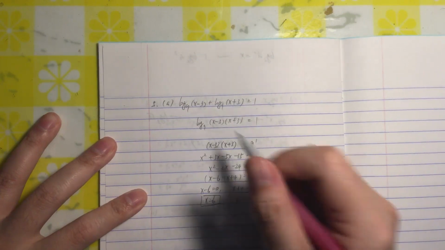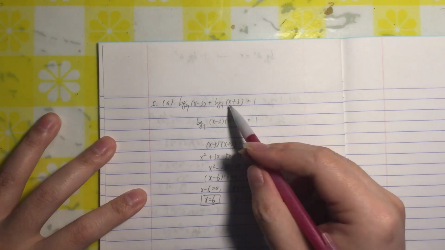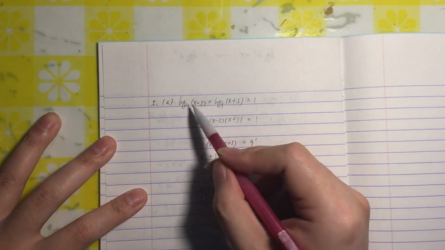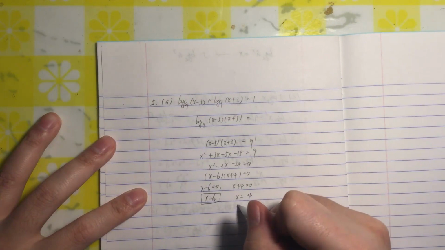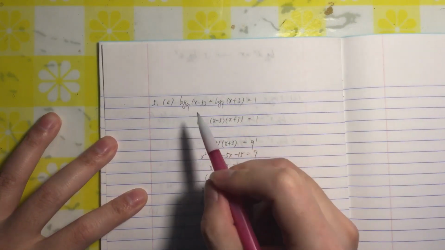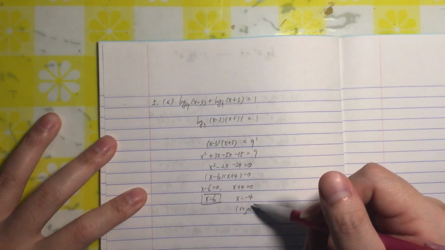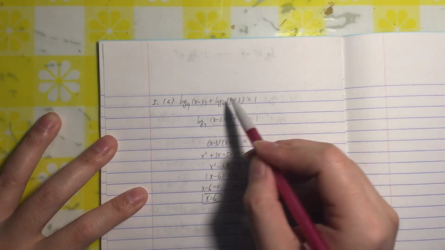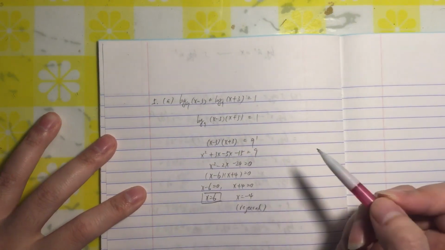If I plug in -4, -4 minus 5 is -9. That's invalid. If I plug in -4 here, -4 plus 3 is also negative. That's invalid. This number here cannot be negative. -4 must be rejected. A logarithmic function can only take positive numbers. If the number inside the parentheses is negative, the answer must be rejected. If I plug in -4, I get -9 and -1 here. -4 must be rejected. So the only solution here is x equals 6.